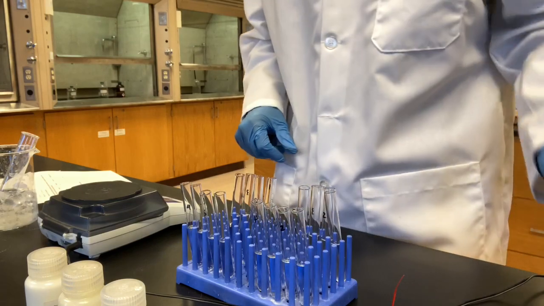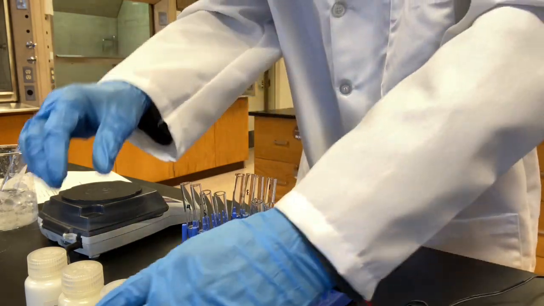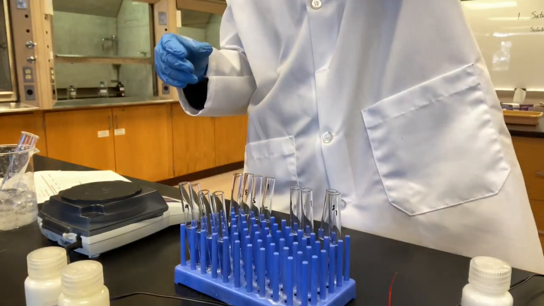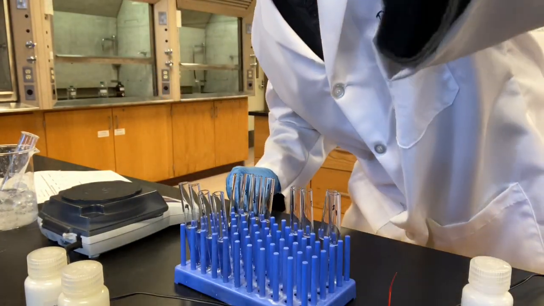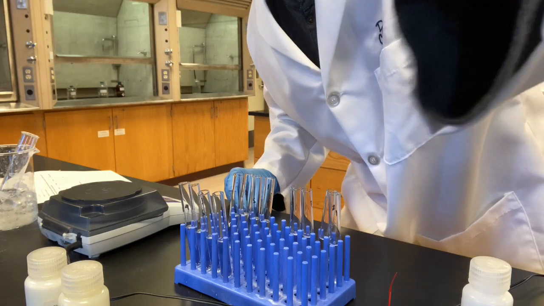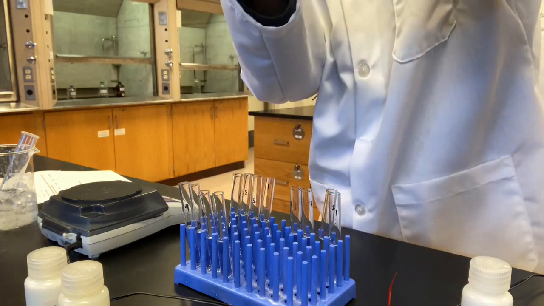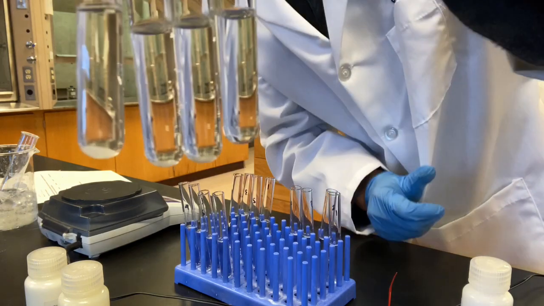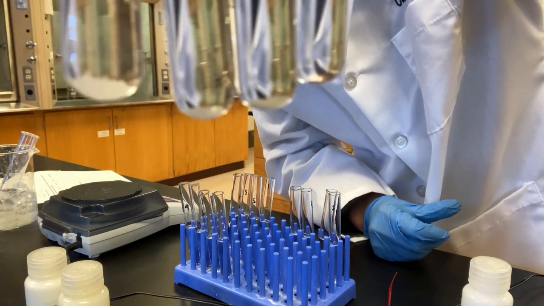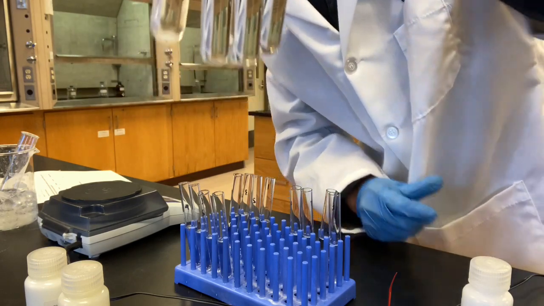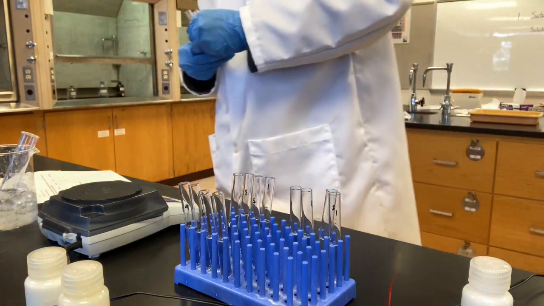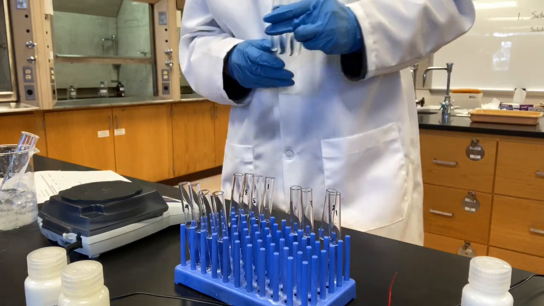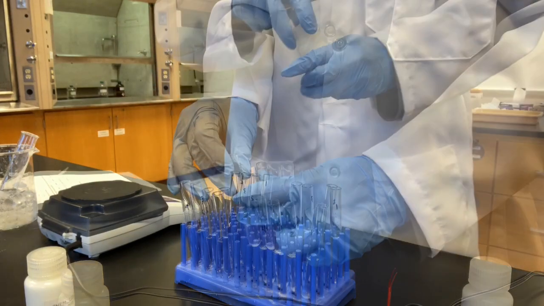Now I'm going to do the same experiment for table sugar. Very, very similar to the case of sodium chloride. Soluble in water, slightly soluble in ethanol, insoluble in acetone and petroleum ether.